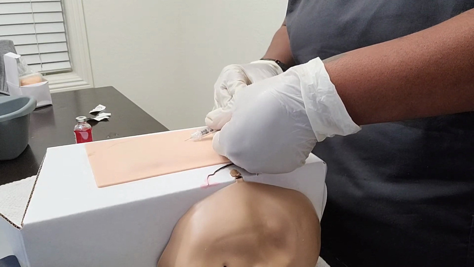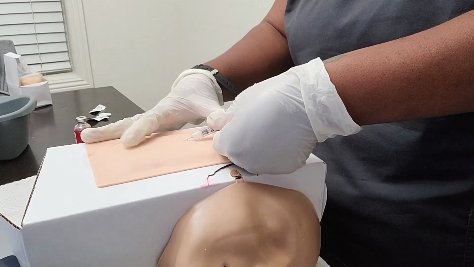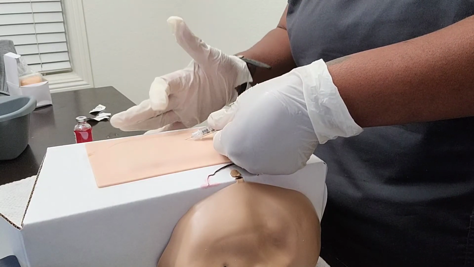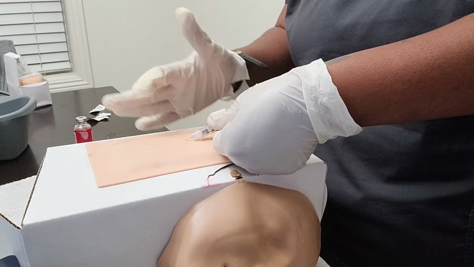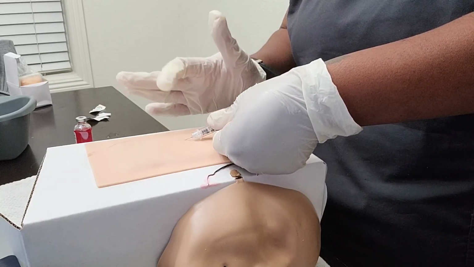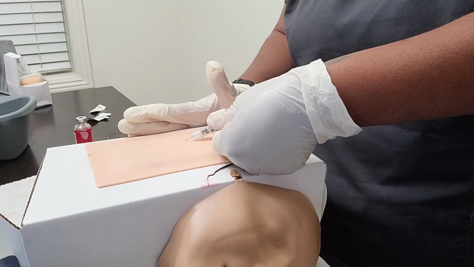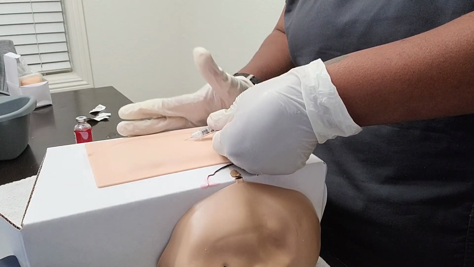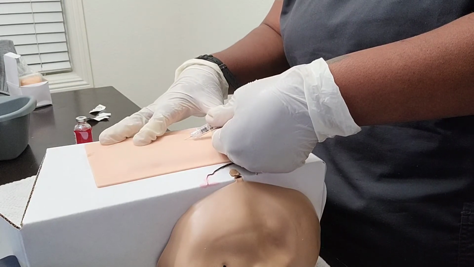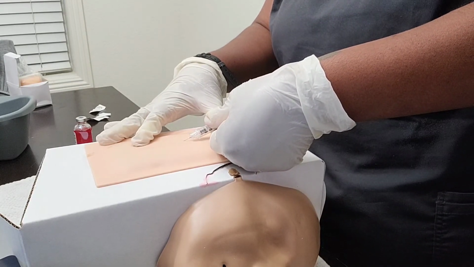Okay, so while I'm injecting the medication, I should see a small little bleb, resembling a mosquito bite, that appears on it. So I inject, and then I'm going to withdraw the needle.